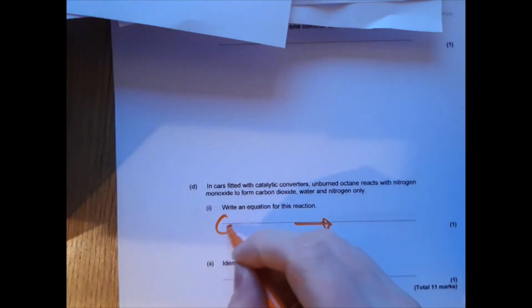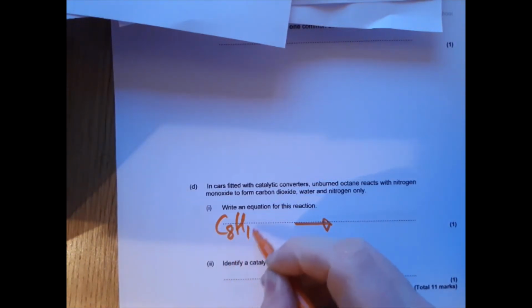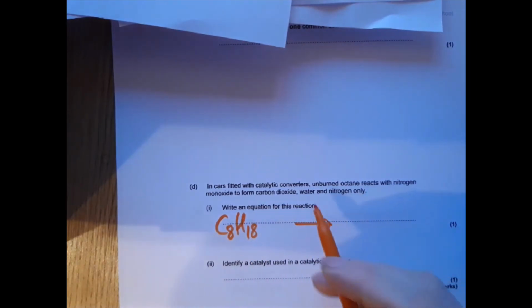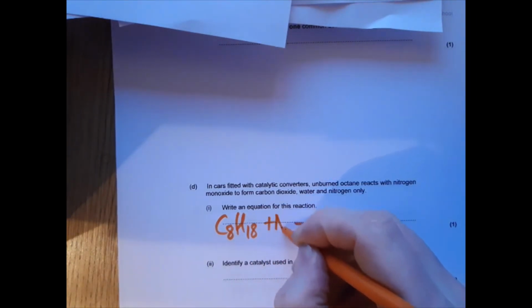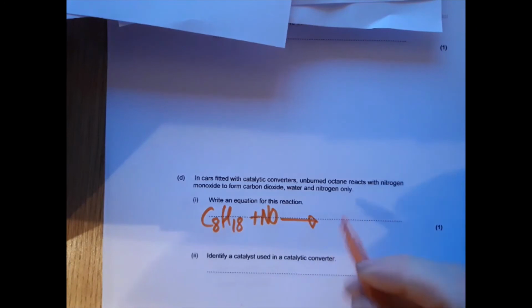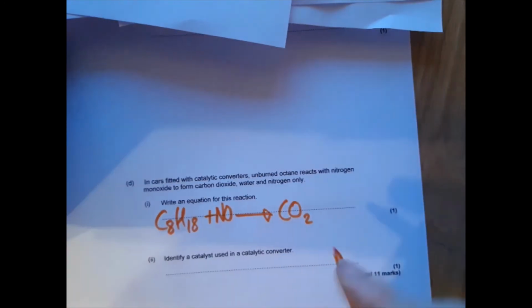In cars fitted with catalytic converters, unburned octane reacts with nitrogen monoxide to form carbon dioxide, water, and nitrogen only. Okay, let's go with this. Unburned octane, C8H18, again octane, reacts with nitrogen monoxide, NO, to form CO2, H2O, and N2.